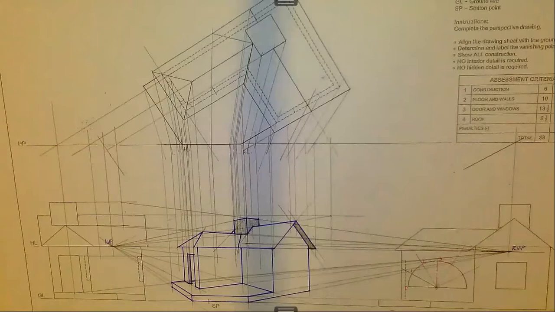Then you also divide the semicircle into 6 equal parts, like that. You mark. You mark. You do the same standing here. You mark like this.